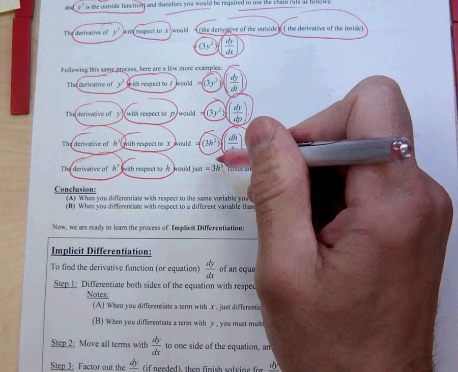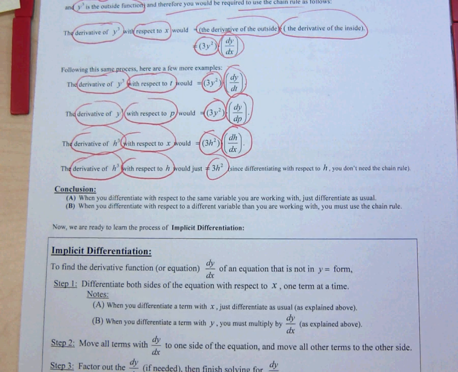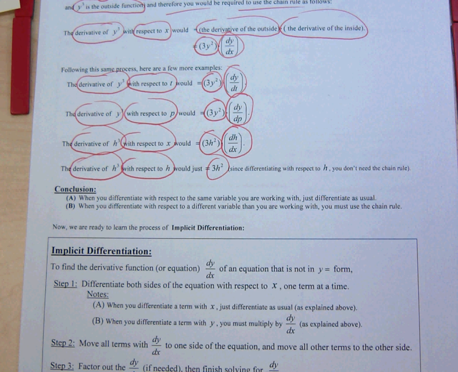What would it be? 3h squared. I wouldn't need anything after it, would I? Because I'm differentiating with respect to the variable h. You see the difference there in all of those?